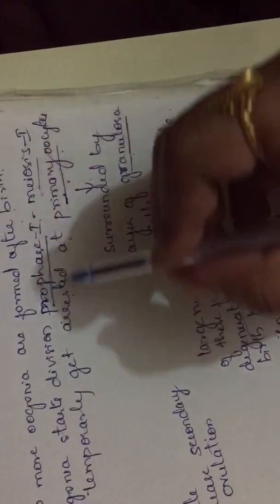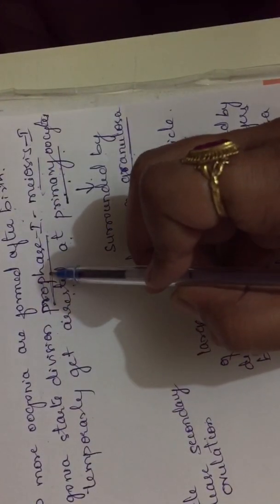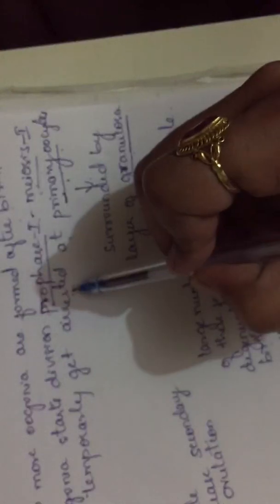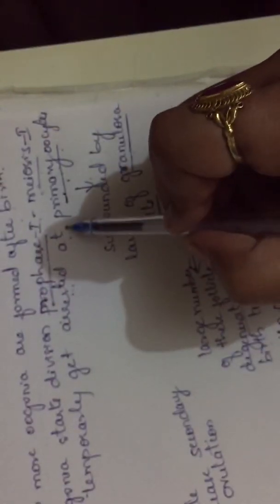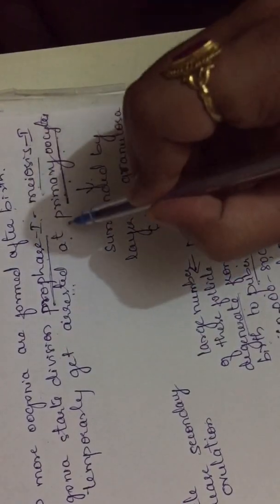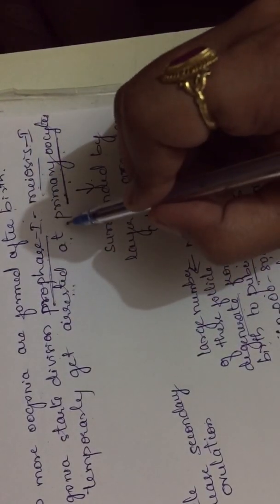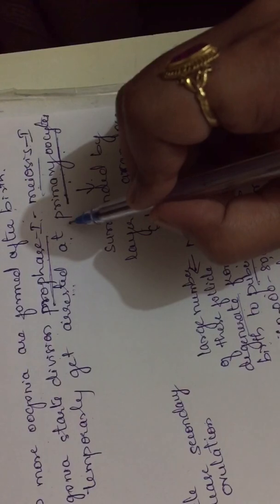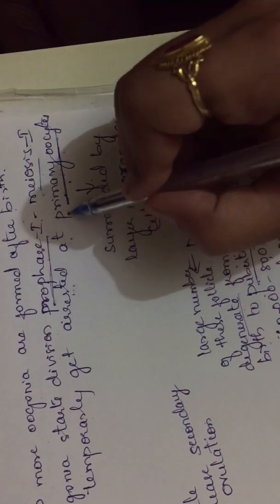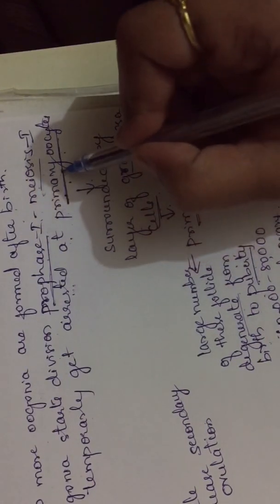Now oogonia, it has started division prophase 1 and it has got arrested, which means it has been stopped, and that division has been stopped at the primary oocyte stage. Now what stage is from primary oocyte? Prophase 1 means it is not getting reduced to the haploid number of chromosomes. The number of chromosomes will remain the same, so primary oocytes will be diploid.